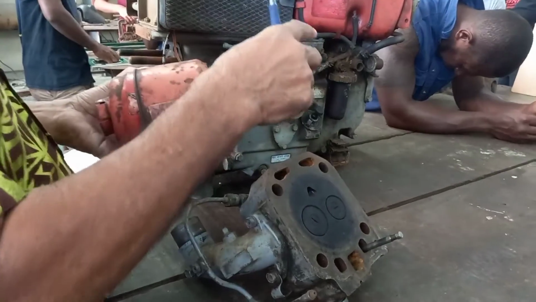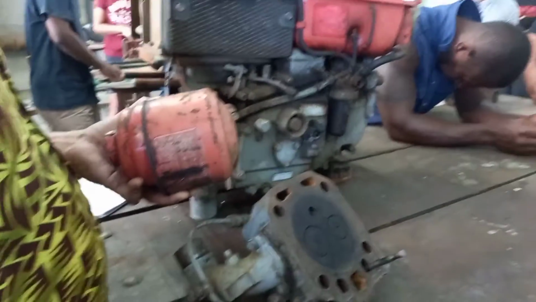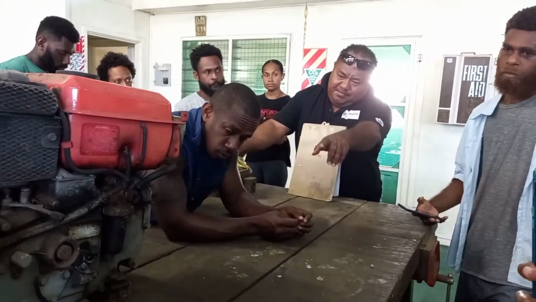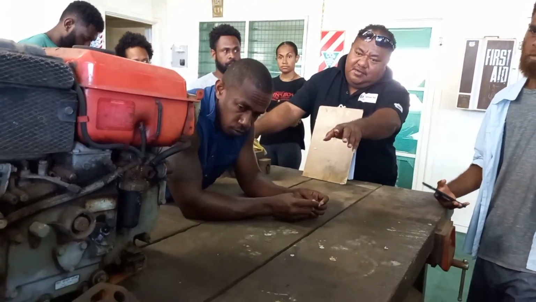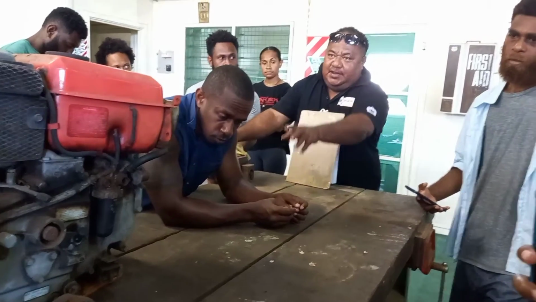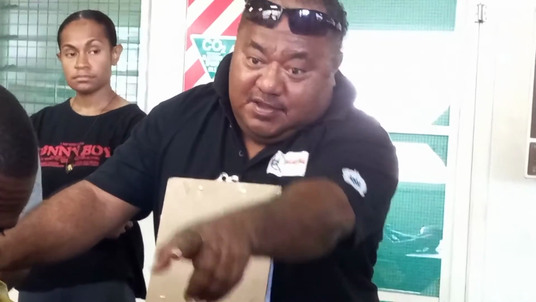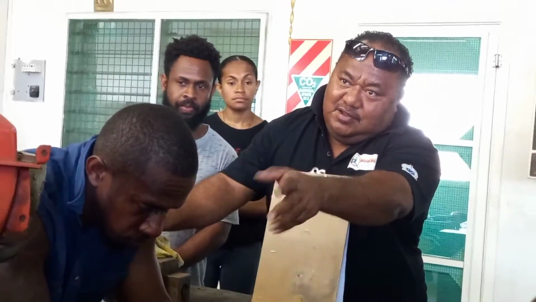So if there's a problem with the valve, it's because of the air cleaner inside here.